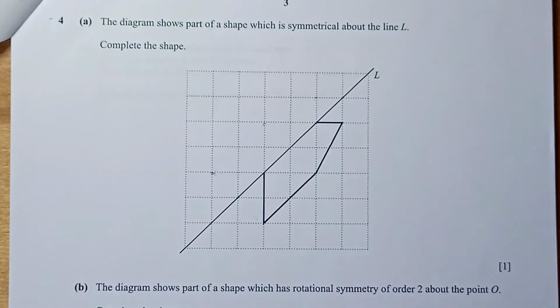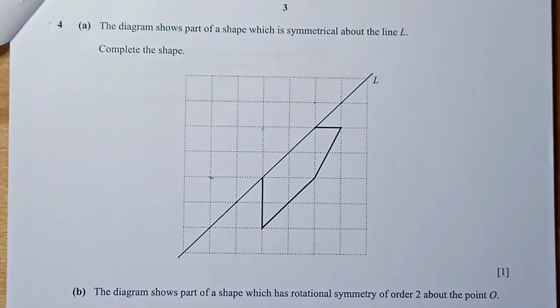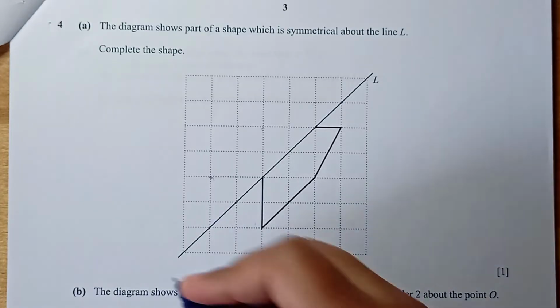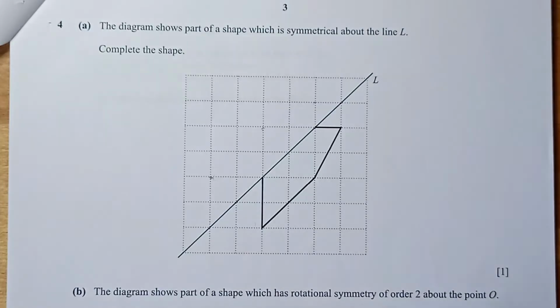Now question number 4, in A part, the diagram shows a part of a shape which is symmetrical about the line L. Complete the shape. So if it is symmetrical, it means along this line L, both the sides must be identical.